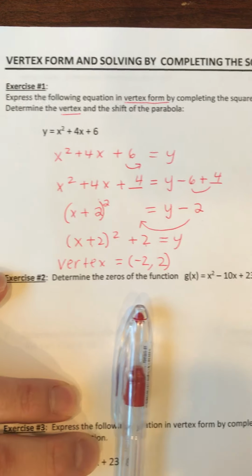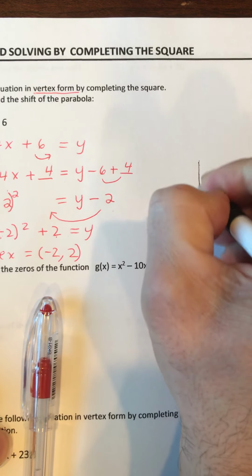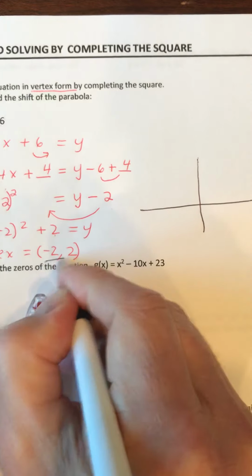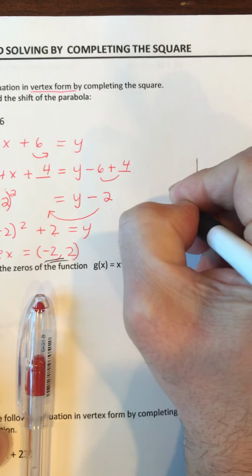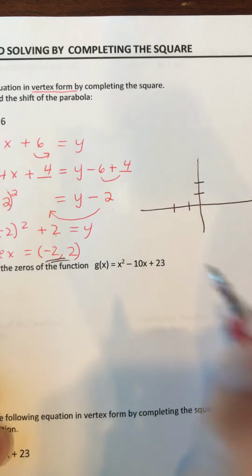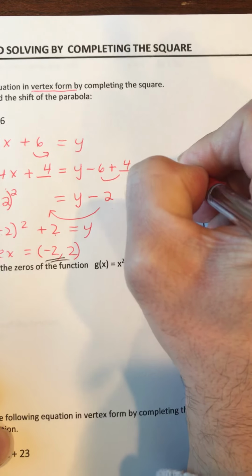If I wanted to graph it, this is what it's going to look like. Our vertex is going to be at negative 2, 2. So that's to the left 2 and up 2. This would be our vertex here, and the parabola is going to go up.